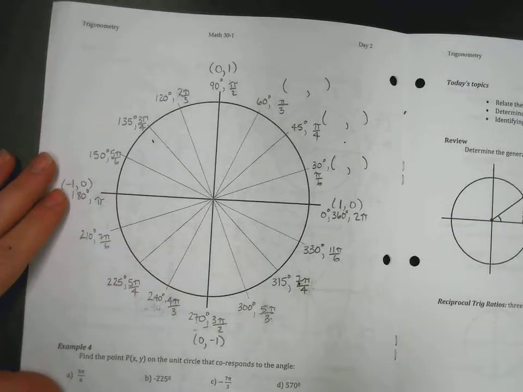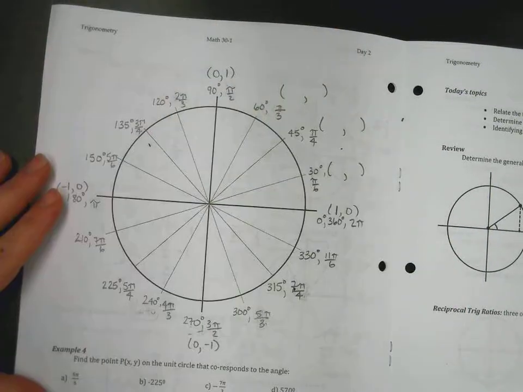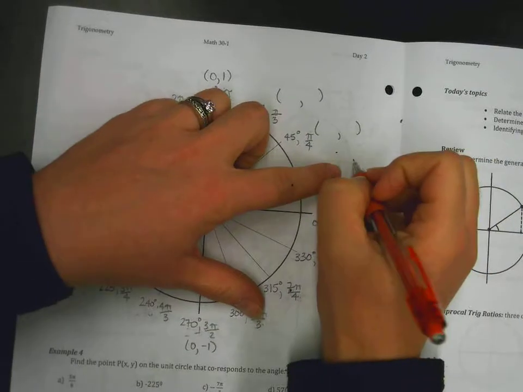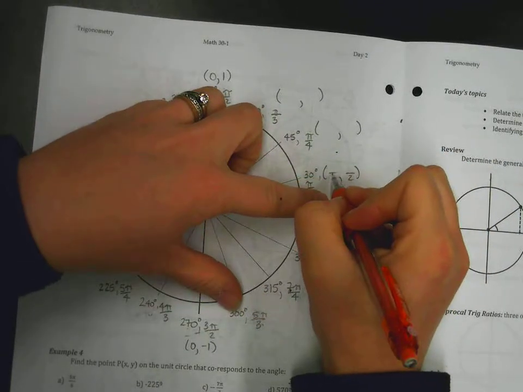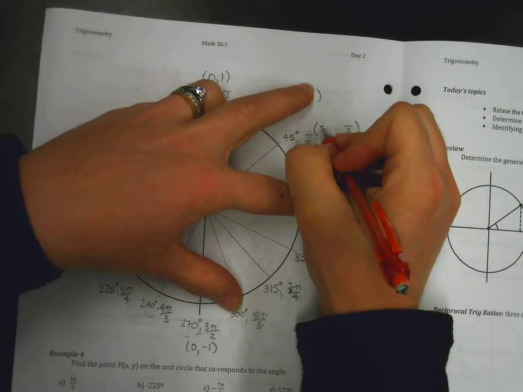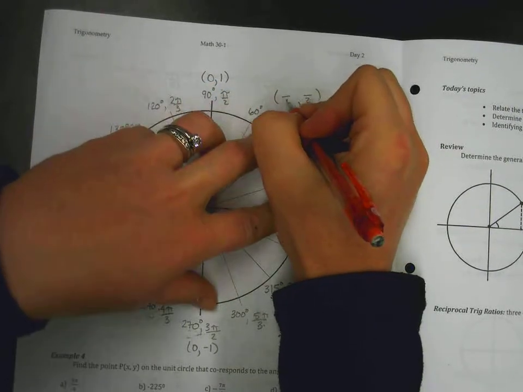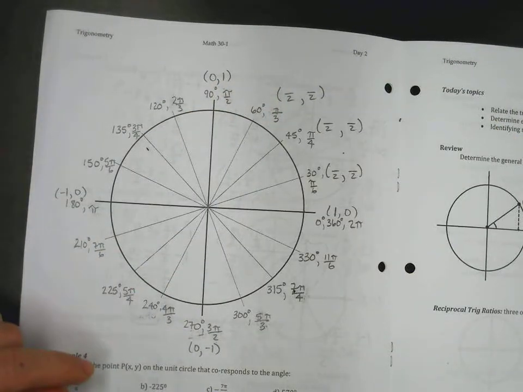All right, so an easy way to remember these values: if you start on the outside, all of these fractions are going to be over 2.